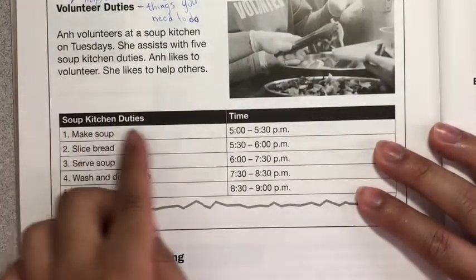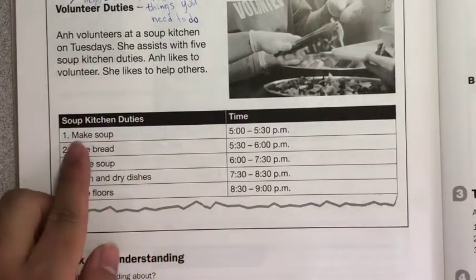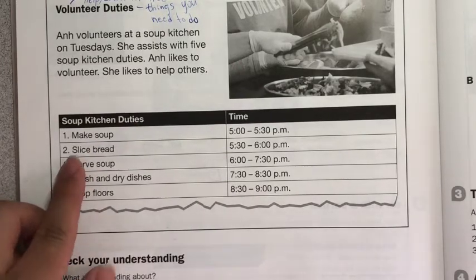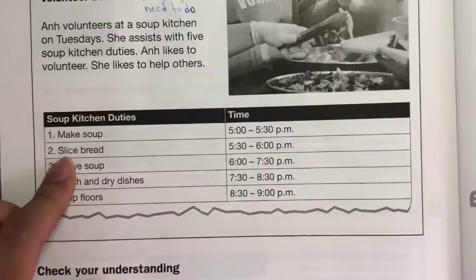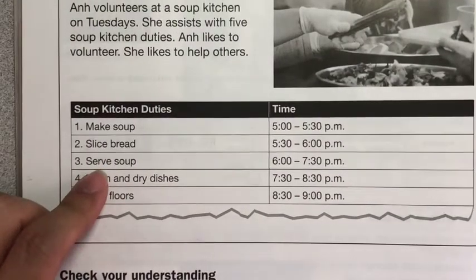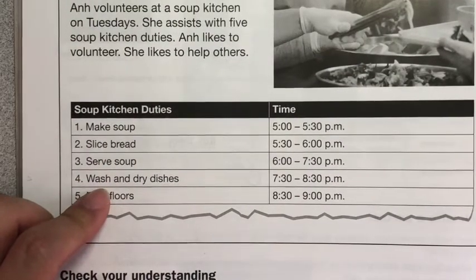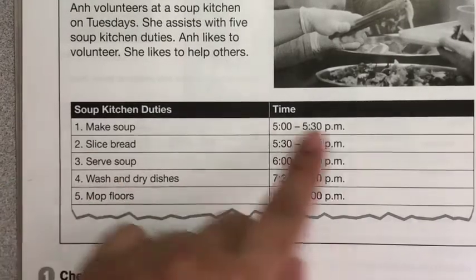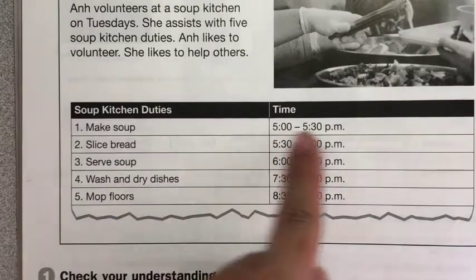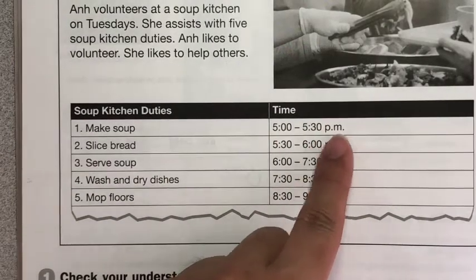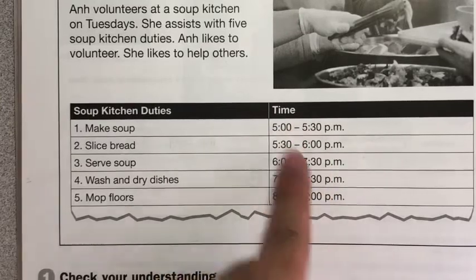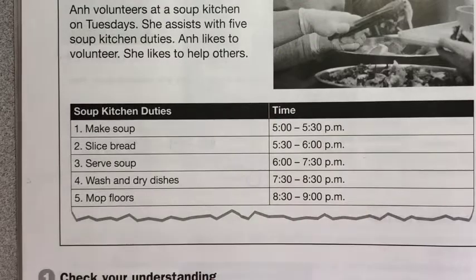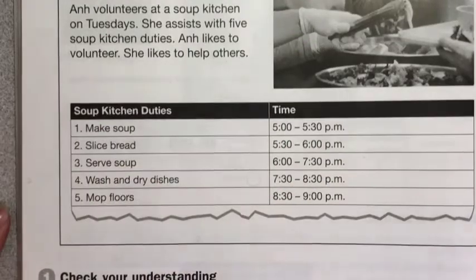So let's look at the soup kitchen duties. Make soup, slice bread. Another word for slice is cut. You can cut bread or you can slice bread. Serve soup. Wash and dry dishes, mop floors. And then we have the times here. All of the times here are in the PM. So 5 p.m. to 9 p.m. We can say these duties are in the evening. This is in the evening.